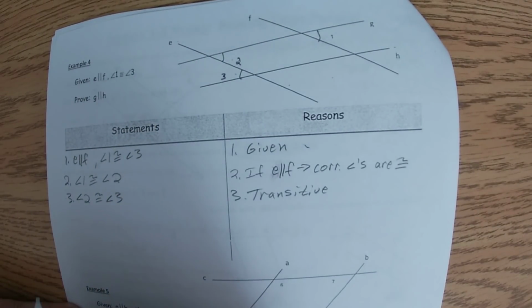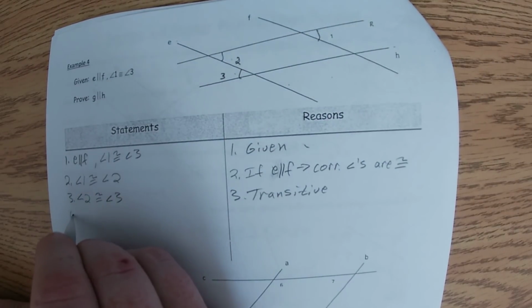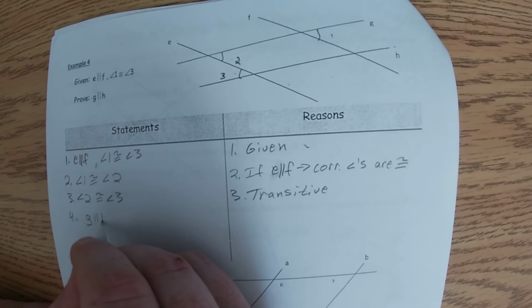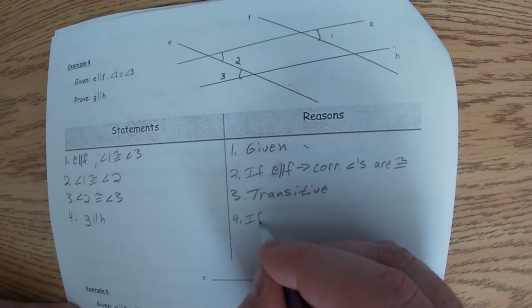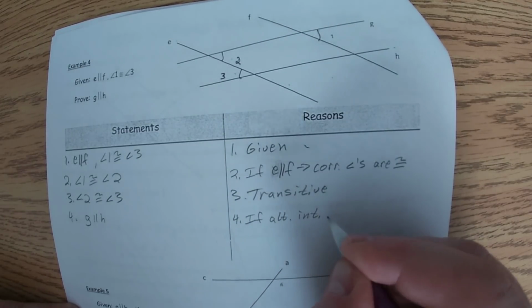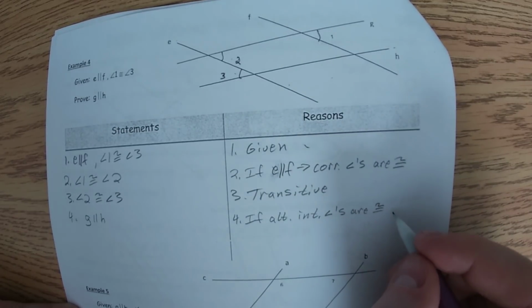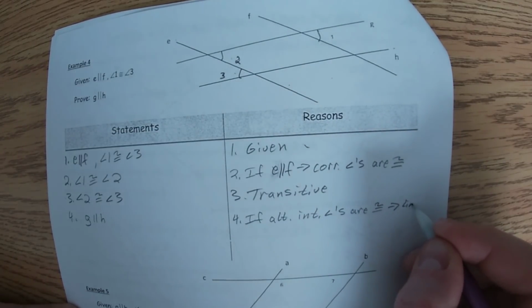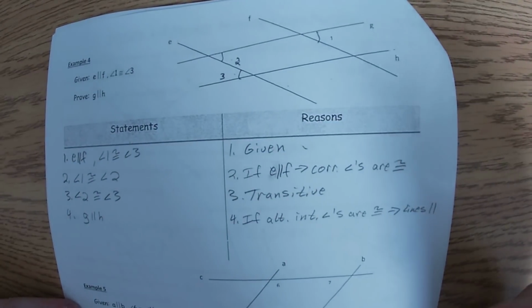So you have to say that they're transitive, and then, because you proved that they're parallel, you can say G is parallel to H, because if alternate interior angles are congruent, then the lines are parallel. So just like that.